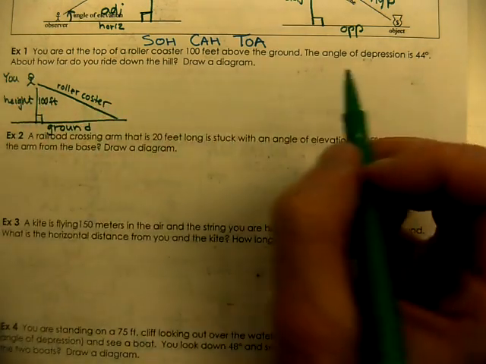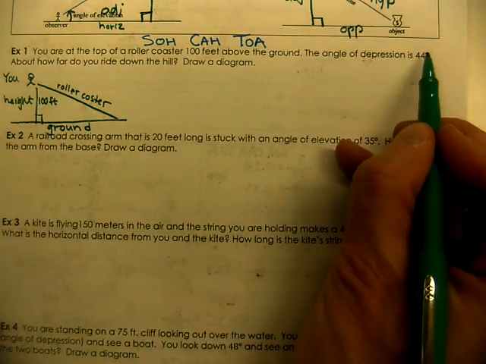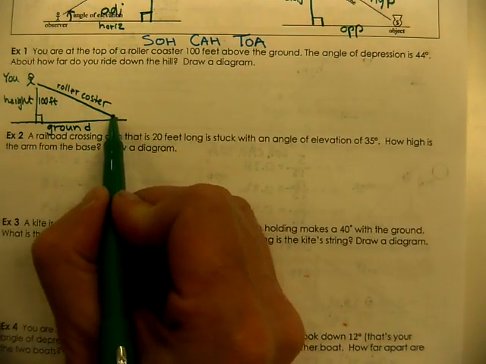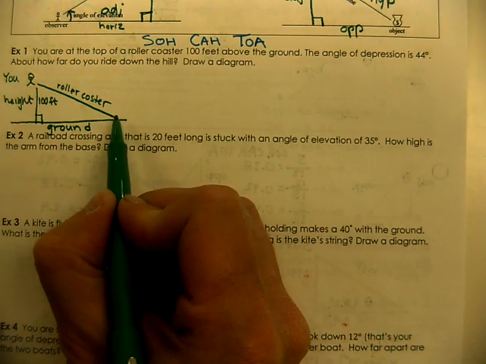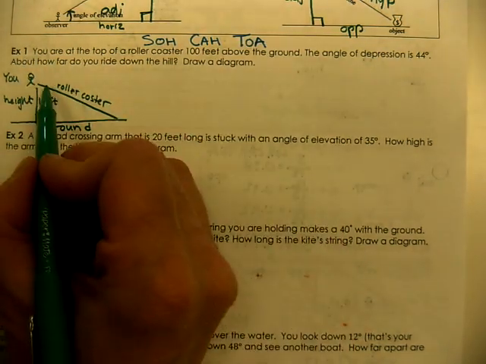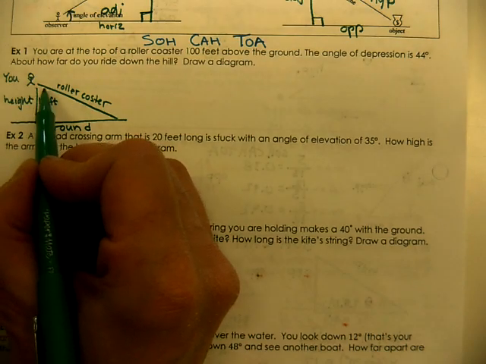And now we bring in this angle of depression. The angle of depression is 44 degrees. So you are up here and you are looking downward at the bottom of the track. And we have to put the angle of depression in the right spot. Now you have to be careful. It does not belong here. You might think it does, but it doesn't.